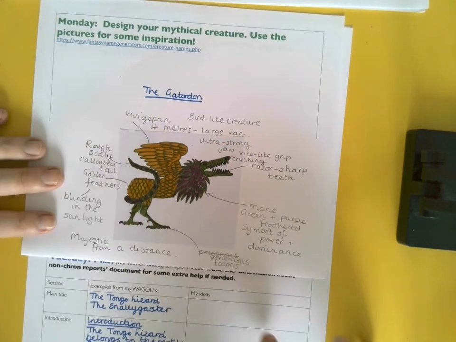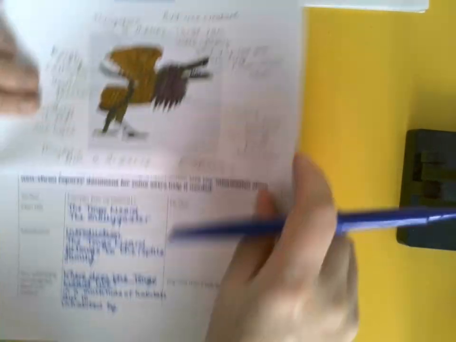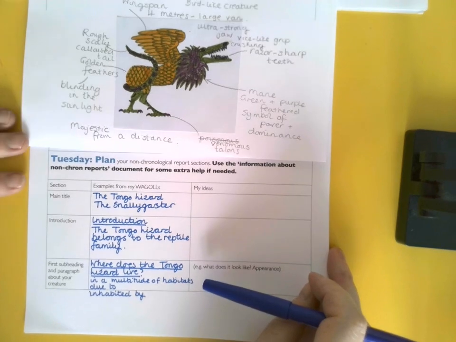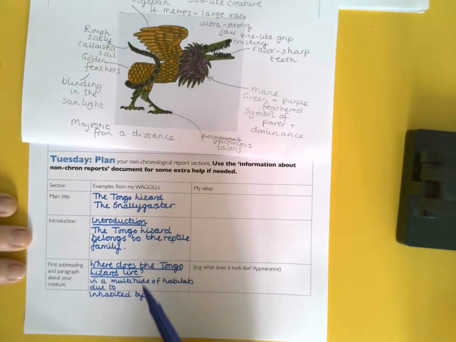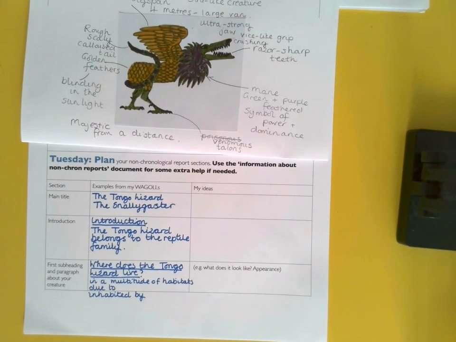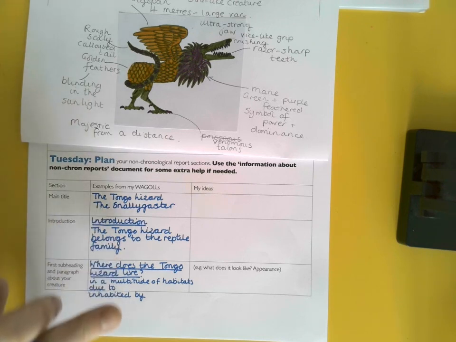So if we start to have a look at our planning sheet now, if you remember, in this column here, we jot down the structure of at least one of our waggles to help us to work out the structure of our own writing. I've already filled that in for now. I based it on the Tonga lizard. You could base it on anyone.